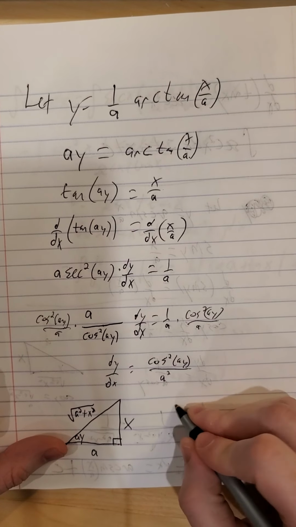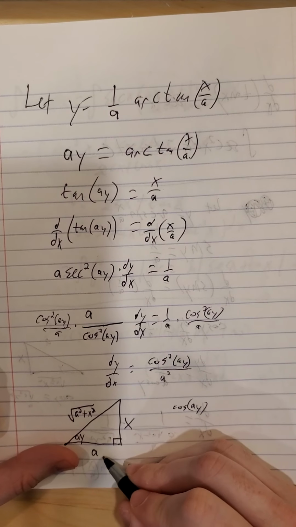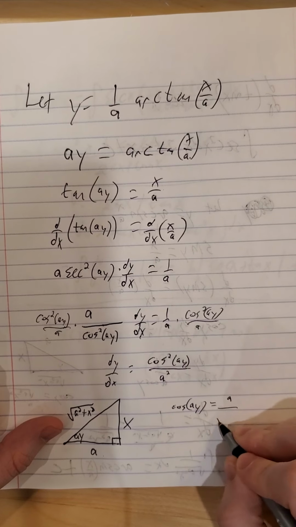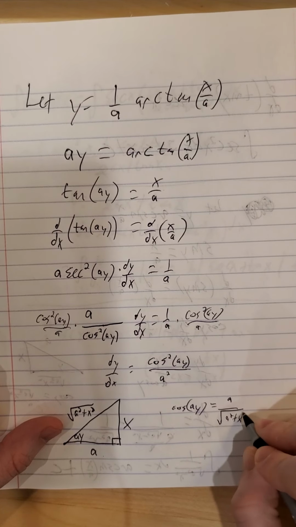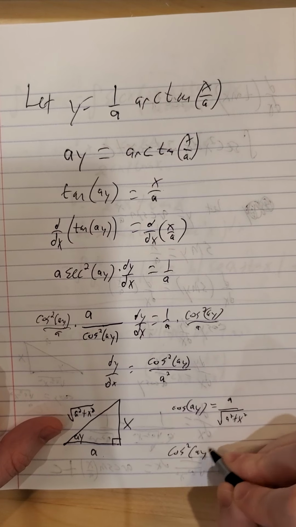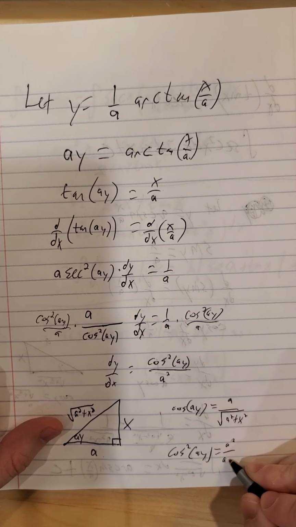So by our drawing, the cosine of ay would be adjacent over hypotenuse. So then the cosine squared of ay is just a squared over a squared plus x squared.